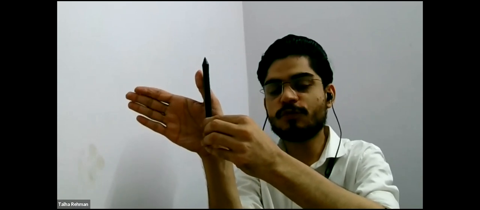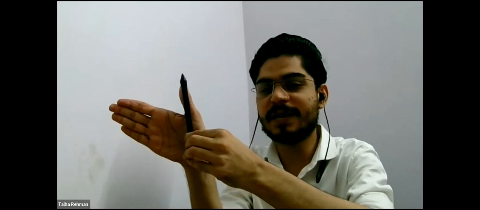You will take your right hand and point your thumb in the direction of the current, and point your finger towards the point where you want to find the magnetic field. Now curl your finger 90 degrees. What is the direction this time? The direction is going into the screen, the minus axis, which means minus k cap.